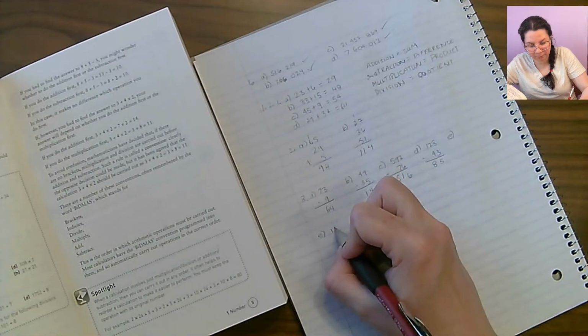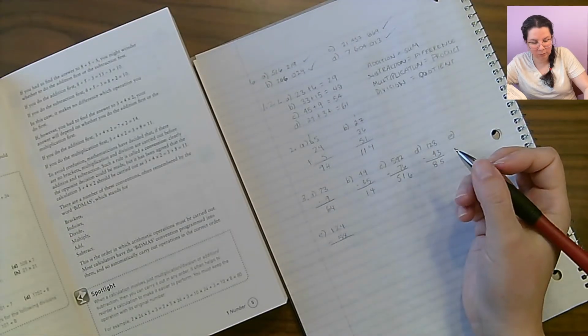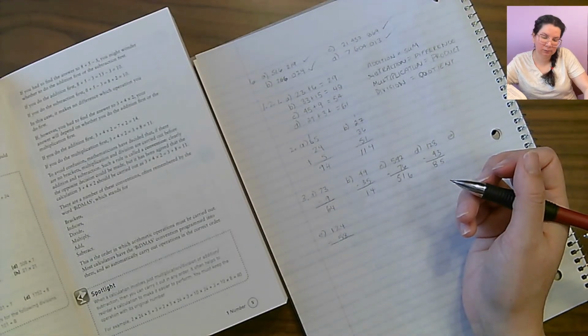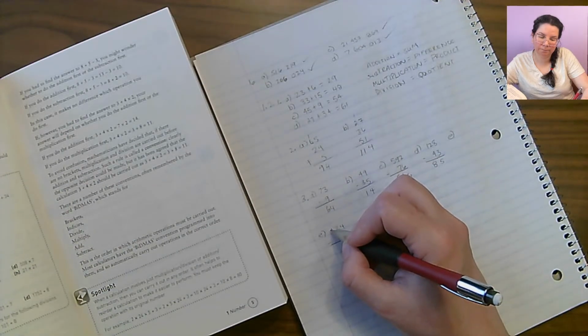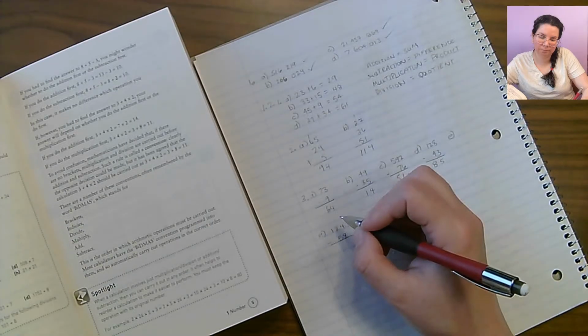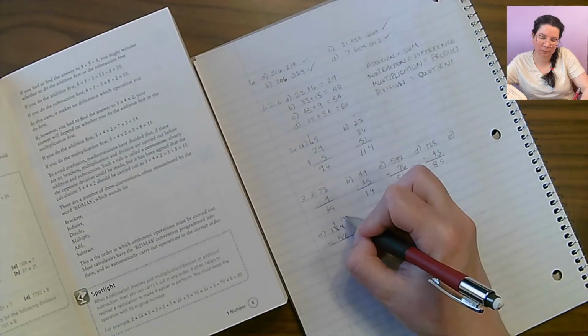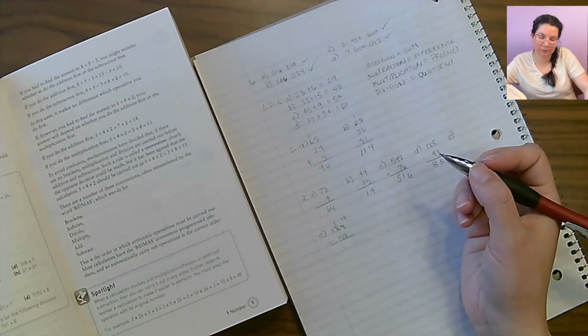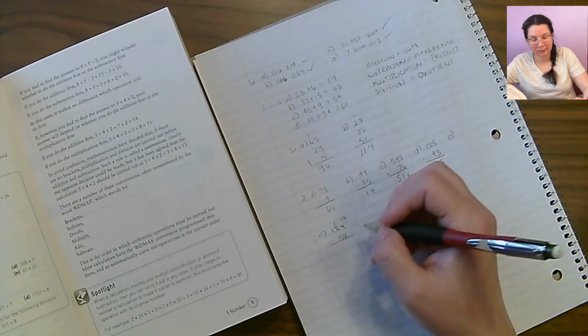E is 124 minus 58, which would be what? This will become 11, and this will become 14, right? Yes, so 14 minus 8 is, gosh, what is that, 6?